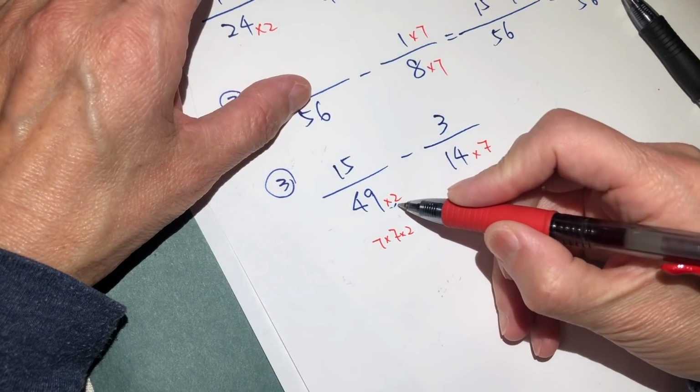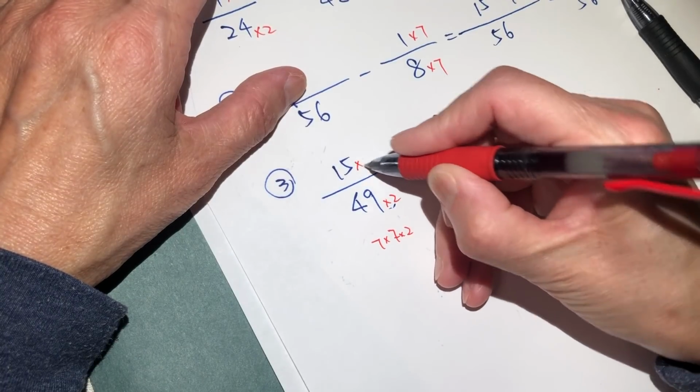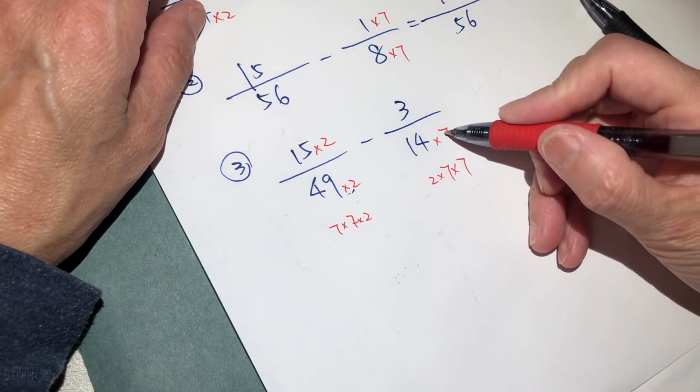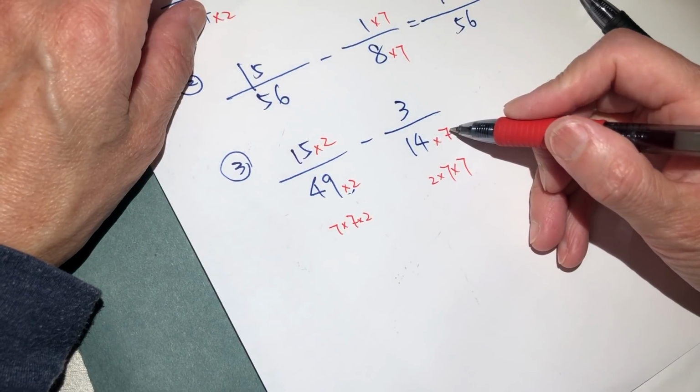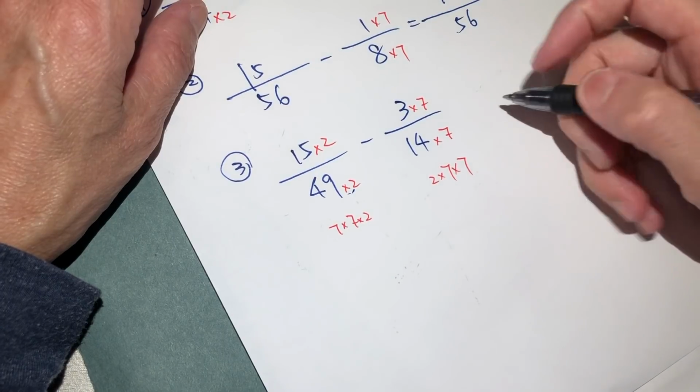On the denominator we times 2, on the numerator we need to times 2. On the denominator we times 7, on the numerator we need to times 7.